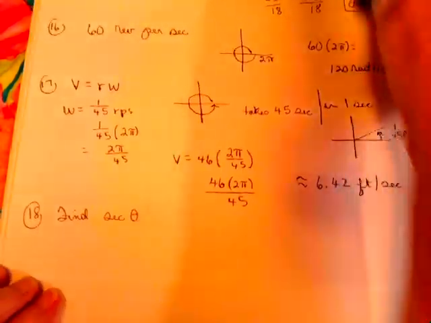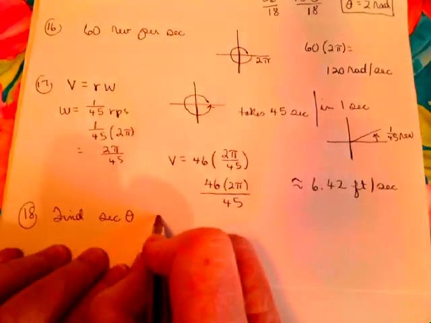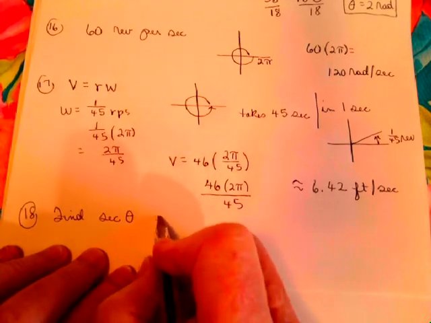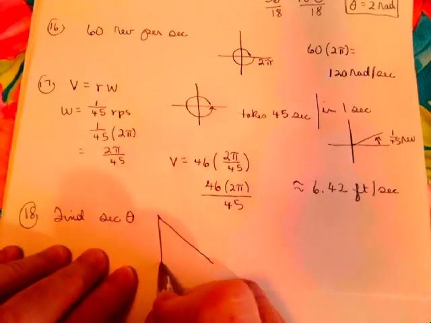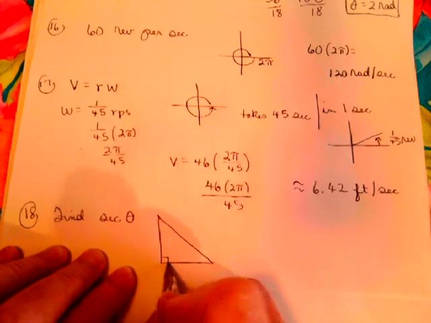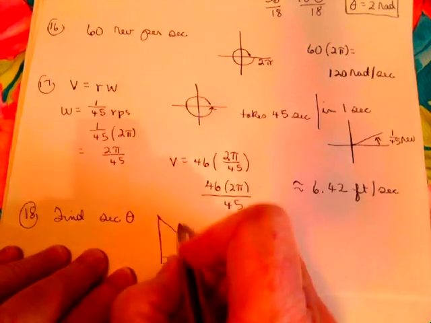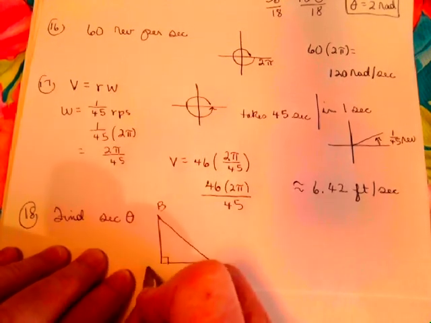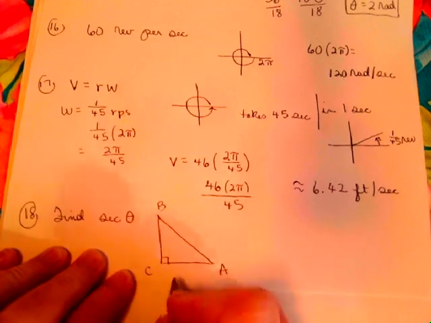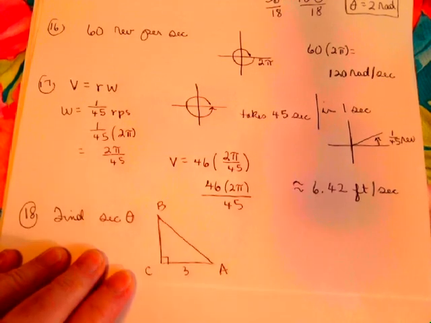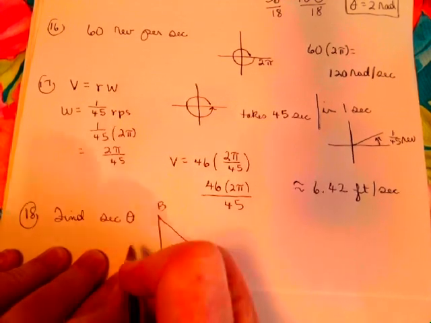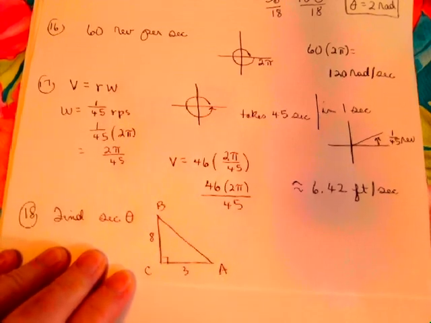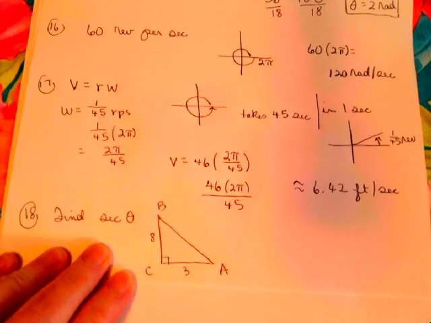They have given me this triangle, labeled A, B, C. Side B is 3. Side A is 8. And they want me to find secant of theta.